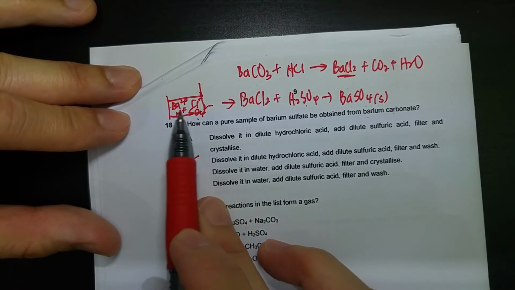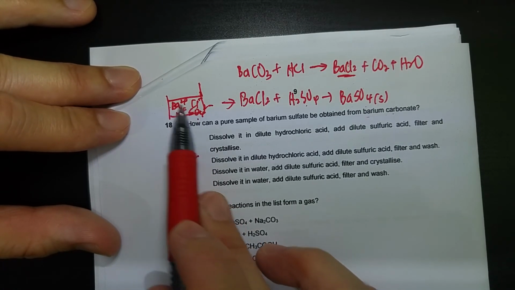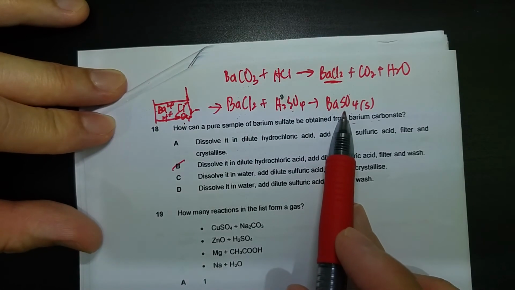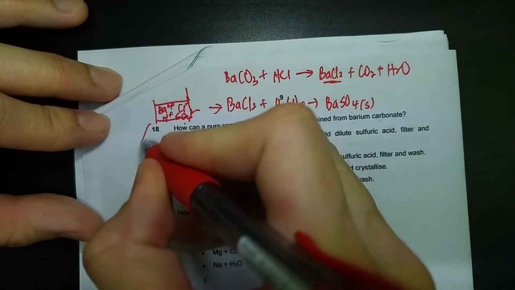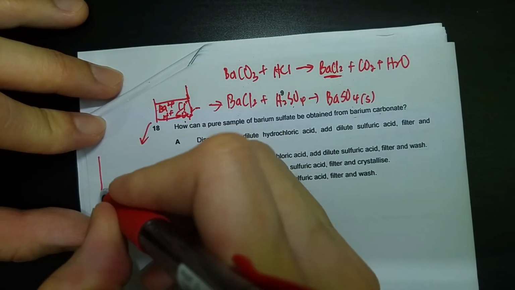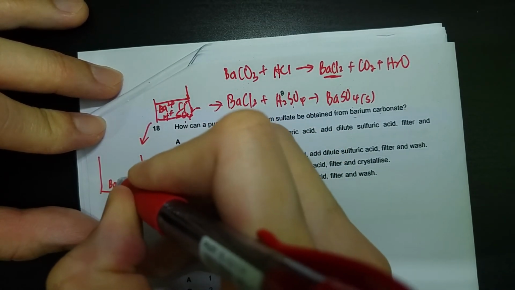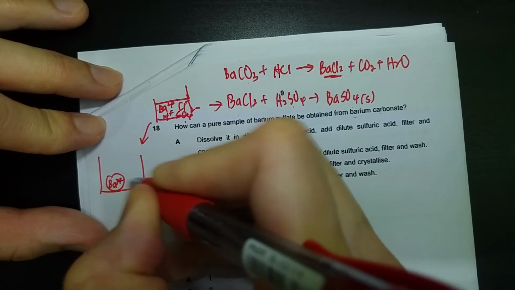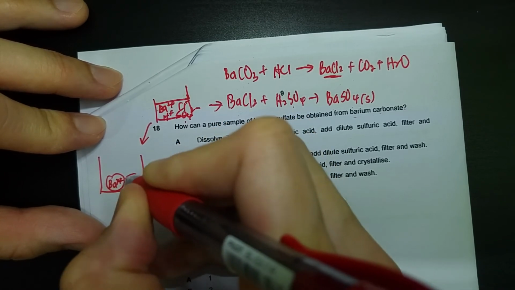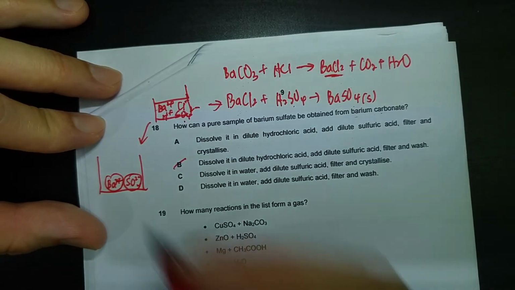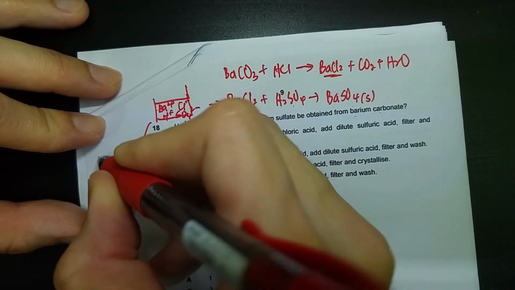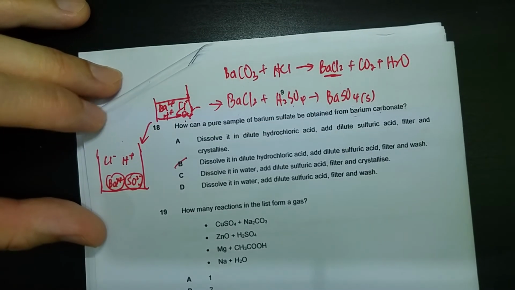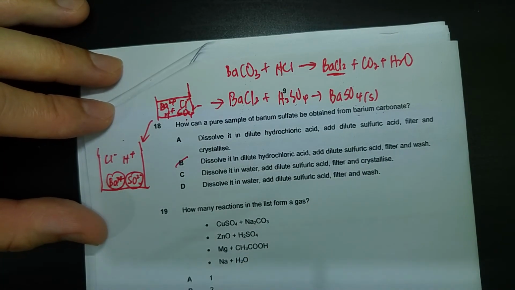The SO4 2- will combine with Ba2+ to form barium sulfate, because this is an insoluble precipitate. What happens to the Cl- and the H+? They will just be floating around. These two combine to form the precipitate.